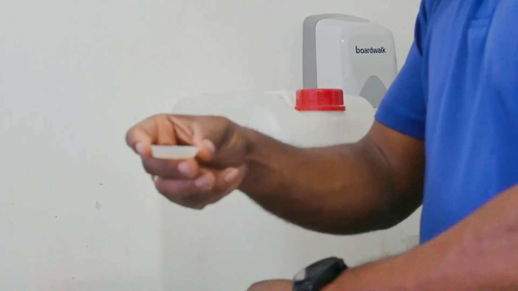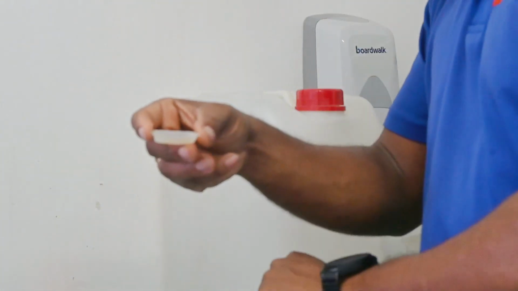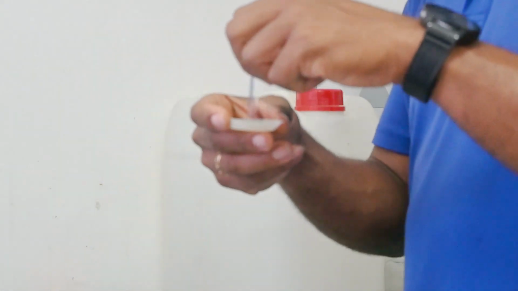If it's not fully dissolved, then you add a little bit more, stirring.